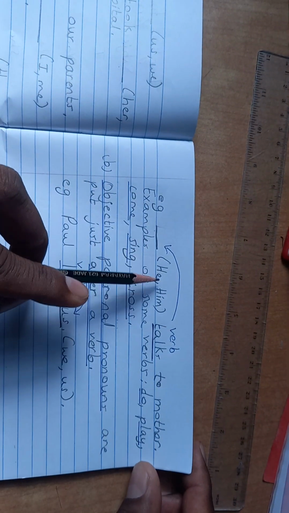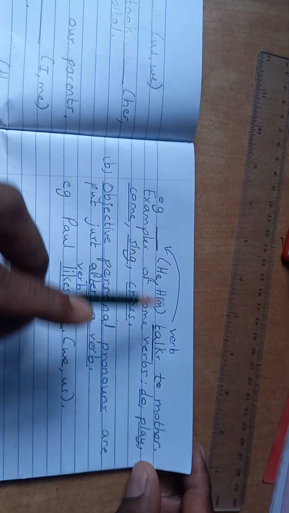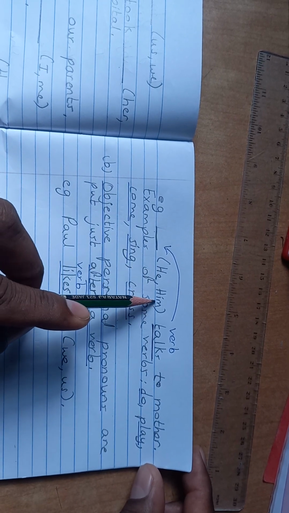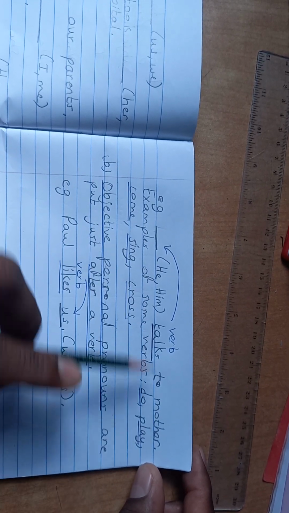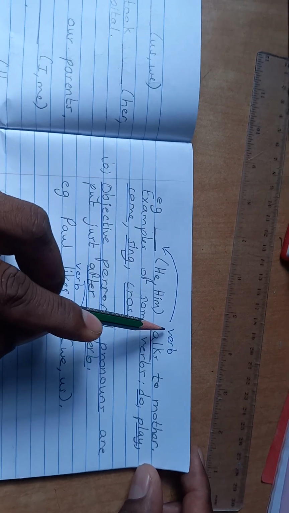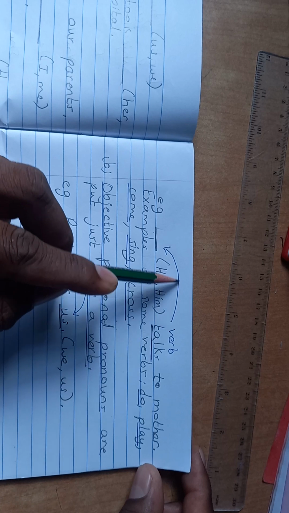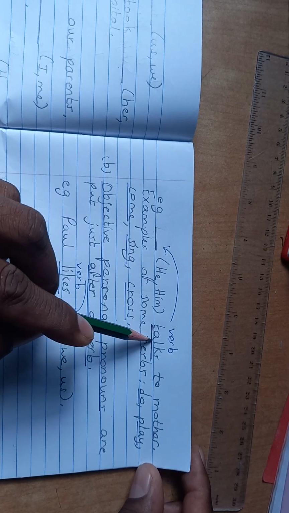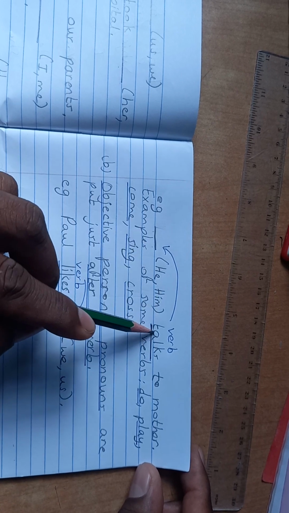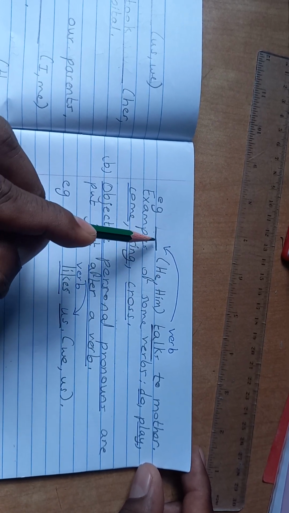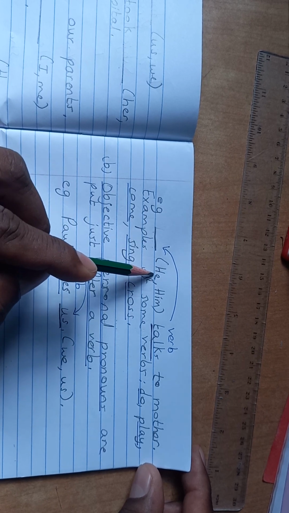Here is an example. Let's read it. He, him, here you have a blank, talks to mother. You see the verb is talks. Talks is an action verb. And where is the blank? The blank is before the verb. The verb is here. The blank is here. And what you have to choose, is it he or him?